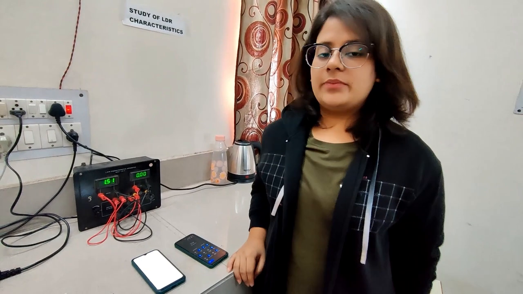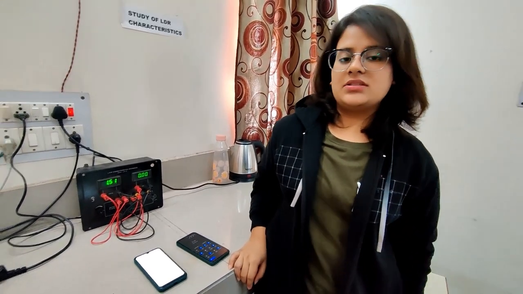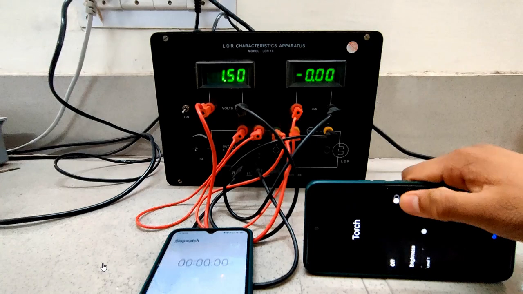Now for the second experiment, I'll be measuring the latency of the LDR characteristics apparatus. Latency refers to the time taken by the electrical device to respond to any changes in the input. Now I'll note down the time the LDR takes to respond when the light is suddenly switched on.